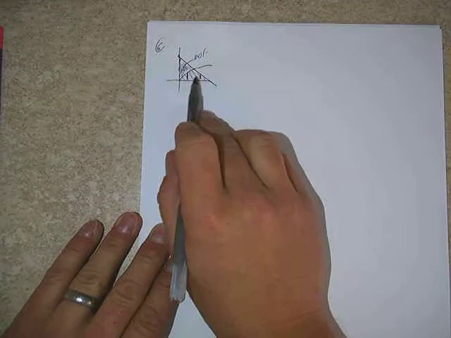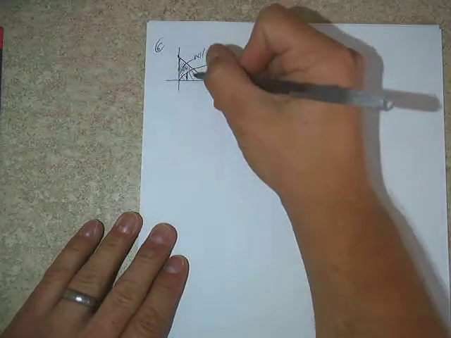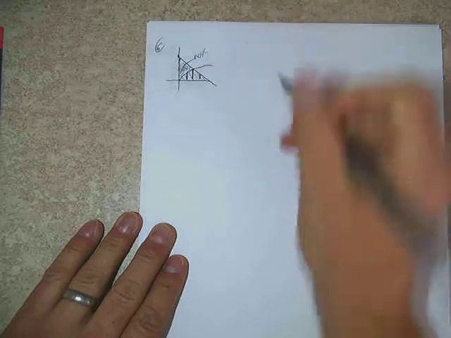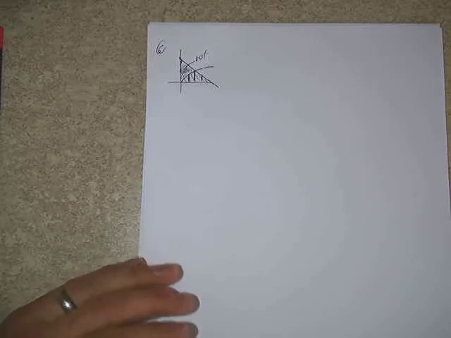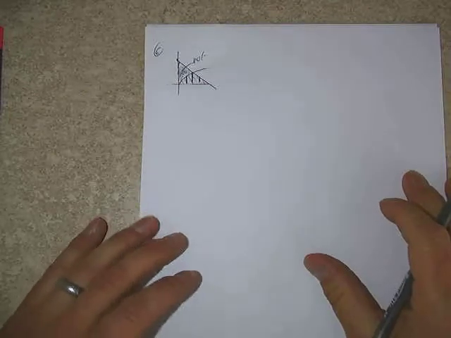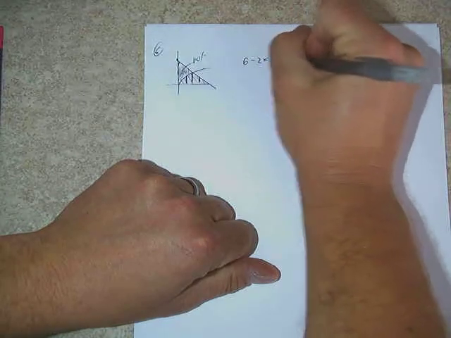Oh, it does say the x-axis, you're right. So actually, scratch that. It would be this striped region, because it's y equals radical x, the line 6 minus 2x, and the x-axis.